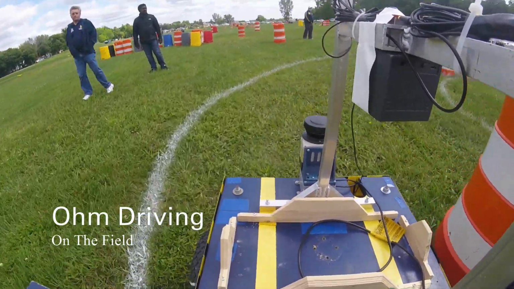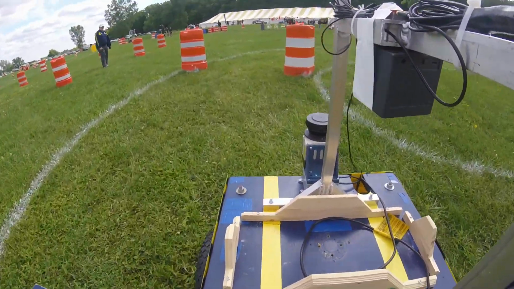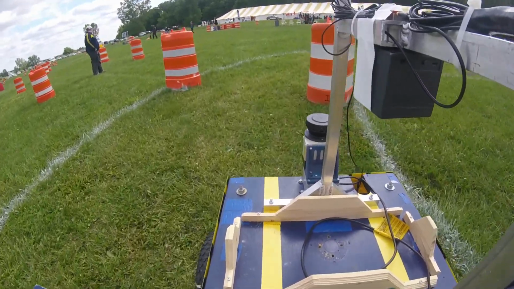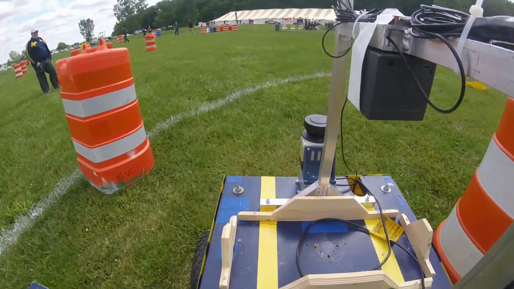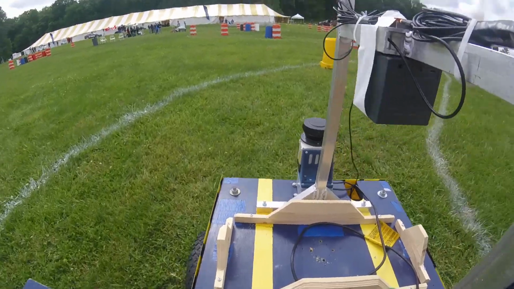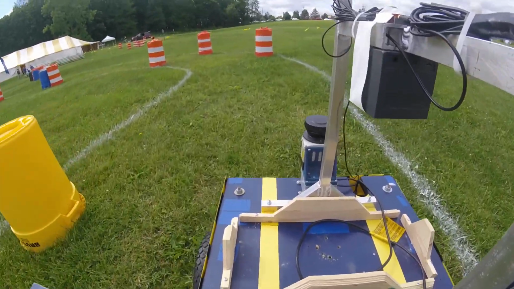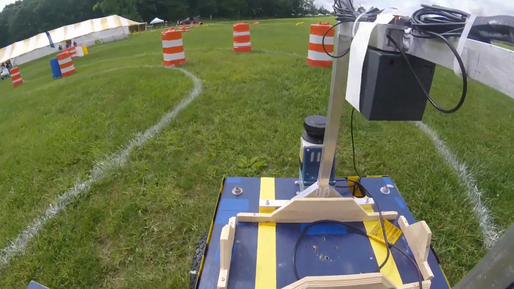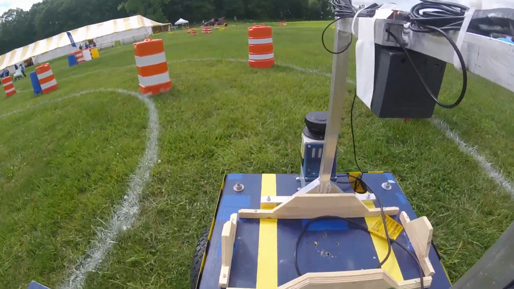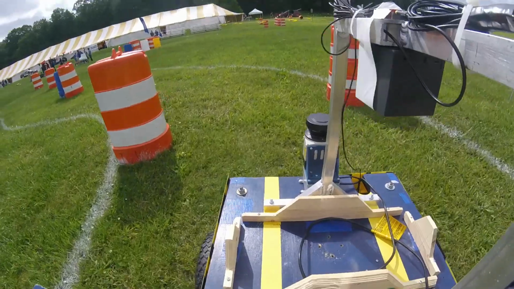This is OHM driving through the field. Again, you can see the lines and barrels. Our vision project was important for IGVC, but it also represents what is possible for self-driving cars. Line tracking is a very important notion in robotics because it is relatively easy to implement and gives precise navigation information.